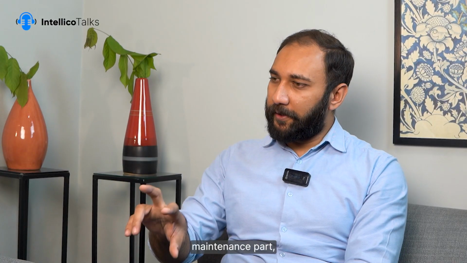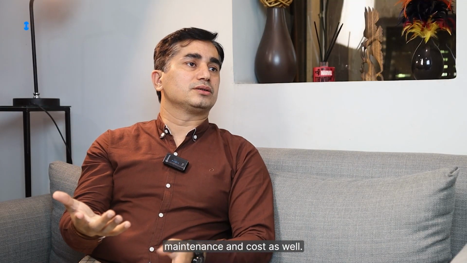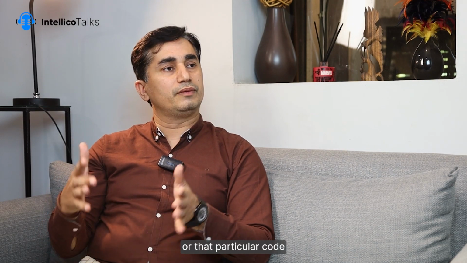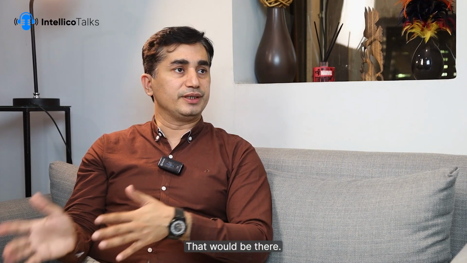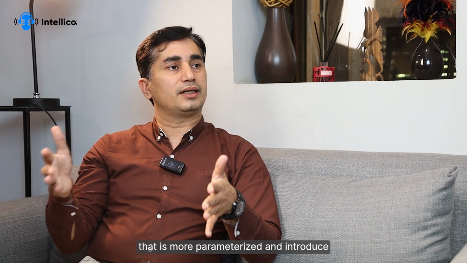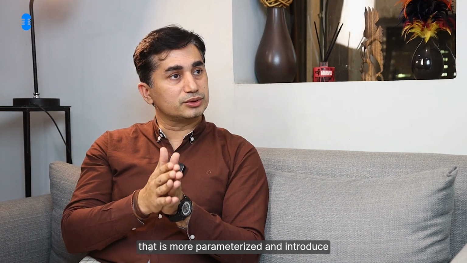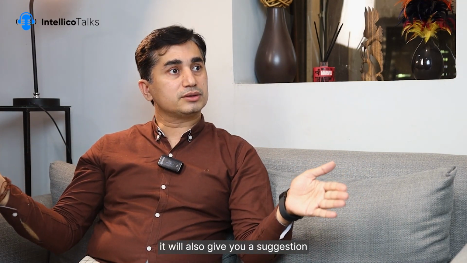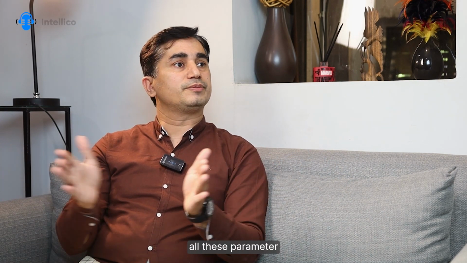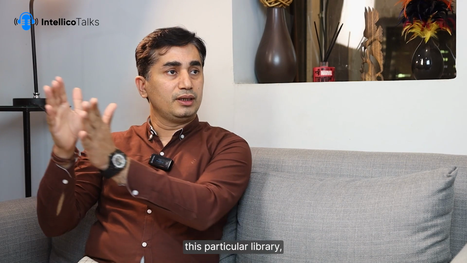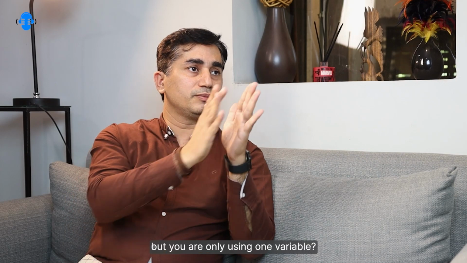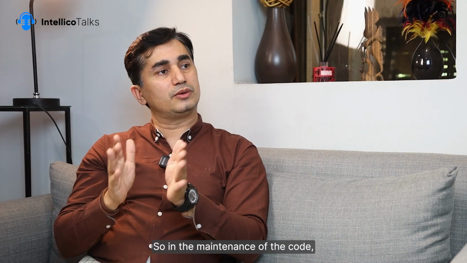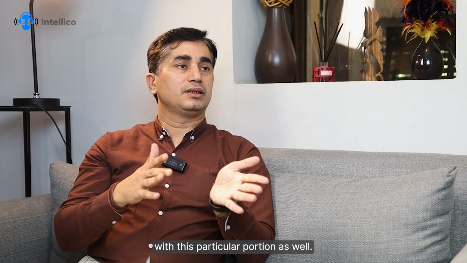In the maintenance part, we will get suggestions from the AI for infrastructure maintenance and cost as well. This library or that particular code will incur a lot of cost in infrastructure capability and power. If you are using a feature that is more parameterized and introduces a lot of documentation in your major chunk, it will also suggest that you don't need all these parameters, and to use that library rather than this one. Or it will ask why you are introducing 4 variables when you are only using 1 variable. So in the maintenance of the code, the AI assistant can help you with this portion as well.